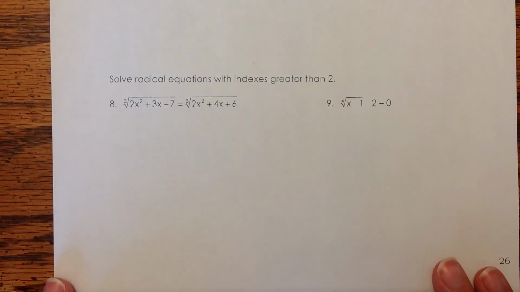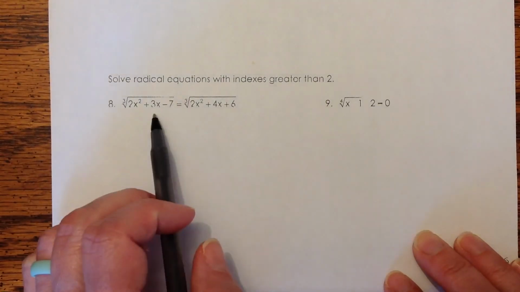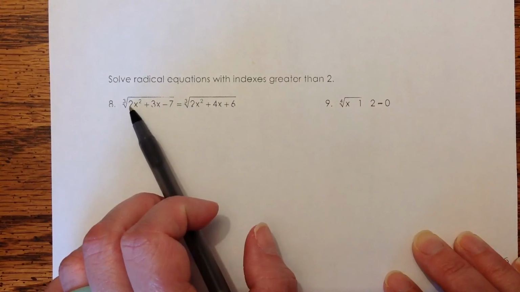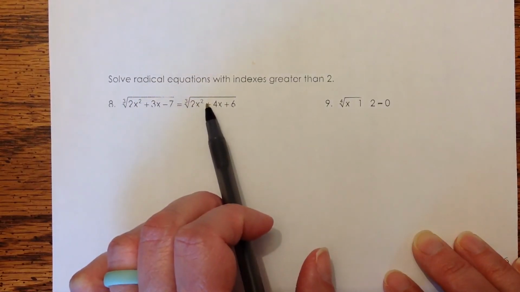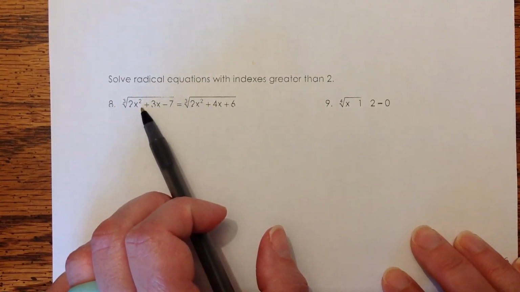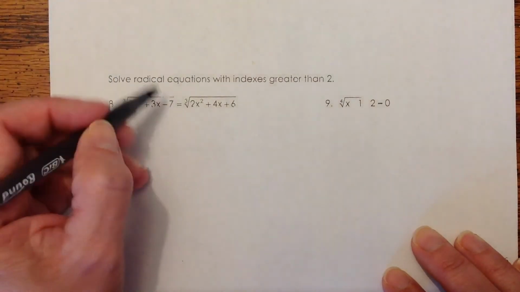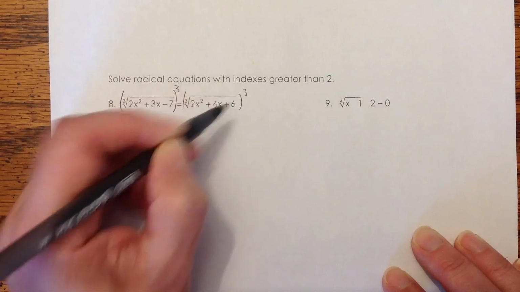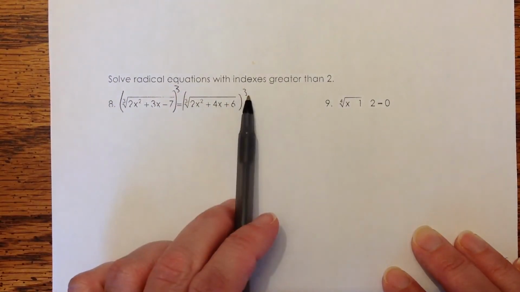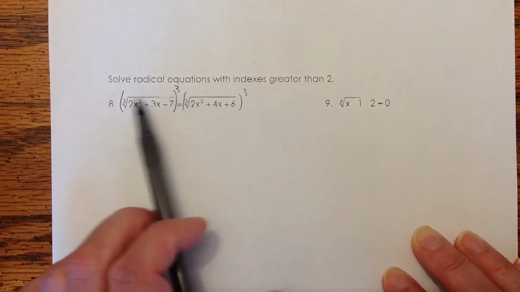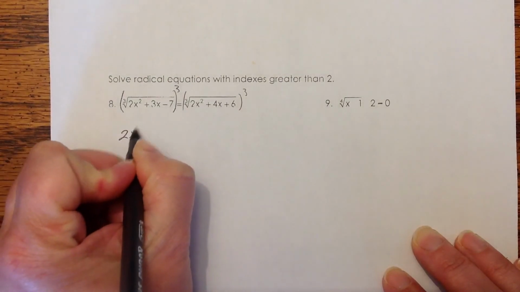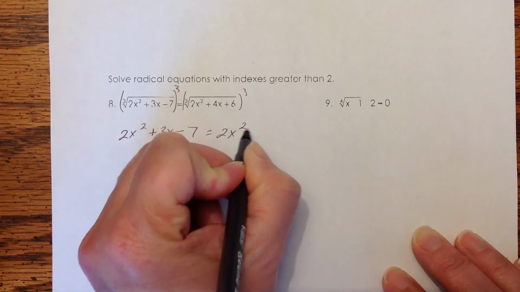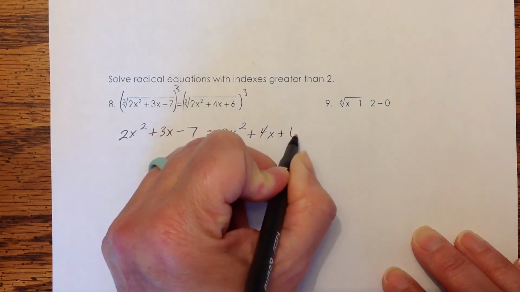Now to finish up this section, we have some here that have different index powers. So if you have a cube root equal to a cube root, you still want to make sure it's isolated. And since it is, all you have to do is cube each side, because you want to raise each side to a power that matches the index. So if you cube a cube root, it cancels out, so you get 2x squared plus 3x minus 7 equals 2x squared plus 4x plus 6.